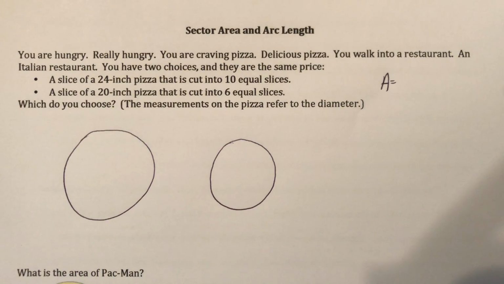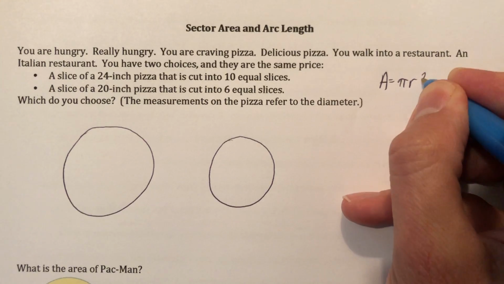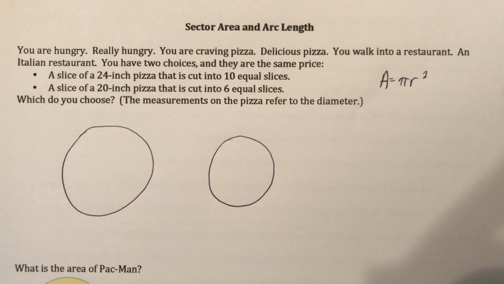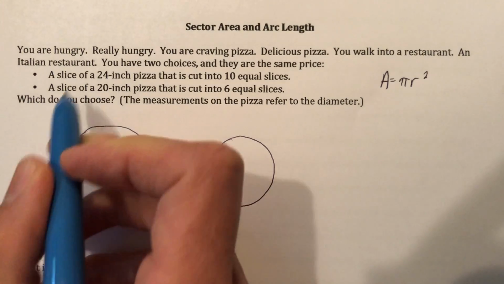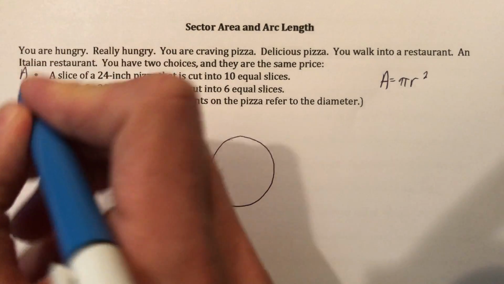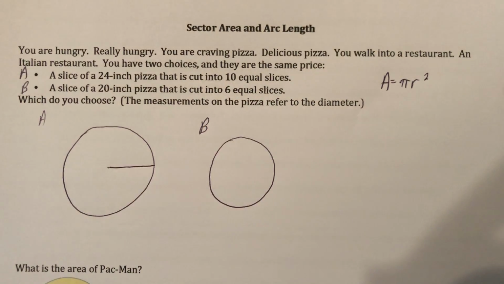If you're talking about the size of a house, you're dealing with square footage, which is a measurement of area. If I'm dealing with quantity of pizza, just in terms of how much I'm getting, I'm really dealing with area or volume. So area equals pi r squared, and that's the area of a circle. No surprises there. You've seen that before. This first option will be option A, and this will be option B. I want to see which one gives me more.